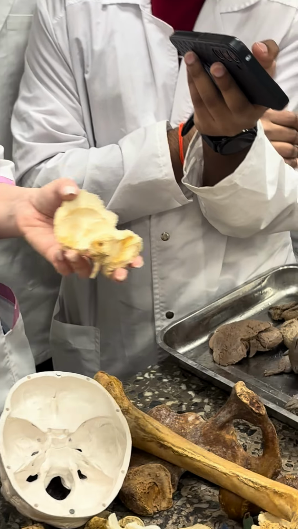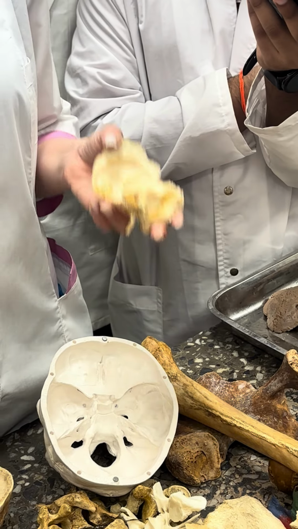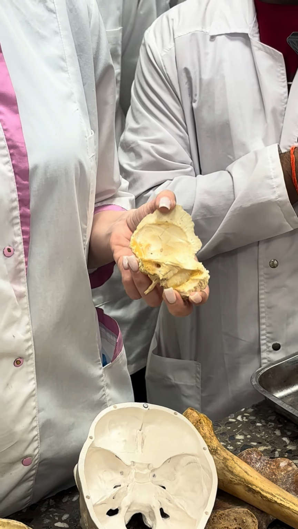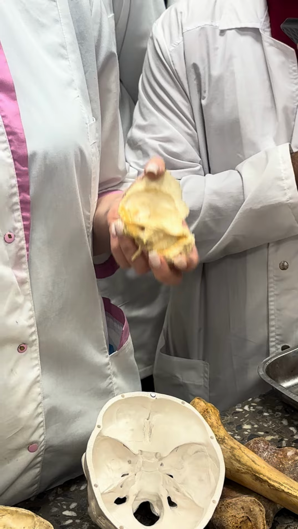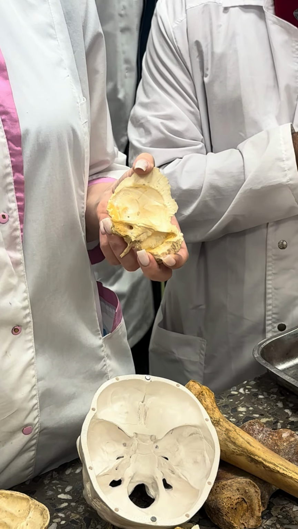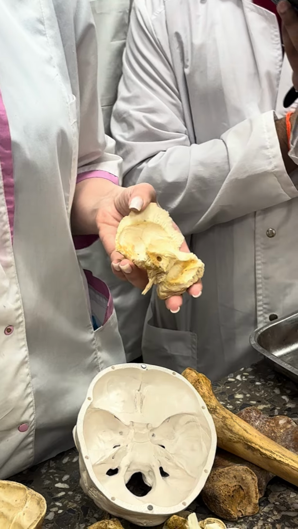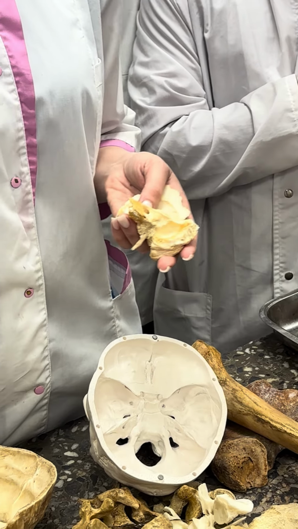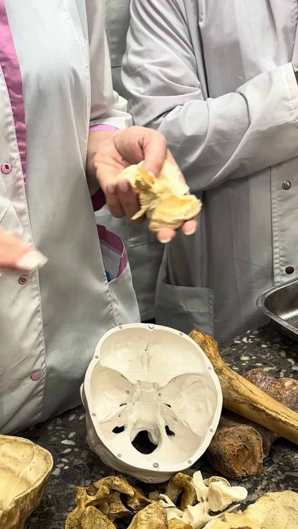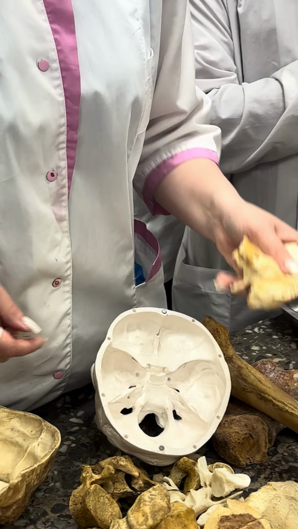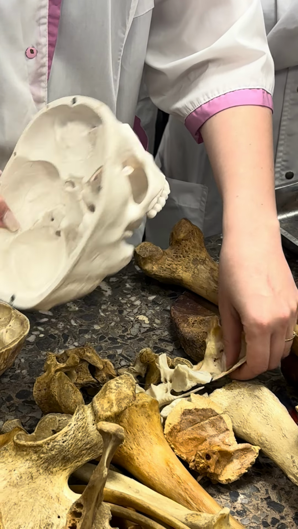You can't teach all of it, so focus more on the main parts. The teachers on the exam ask the basic knowledge of anatomy. They do not ask very narrow, deep questions. You should understand this.